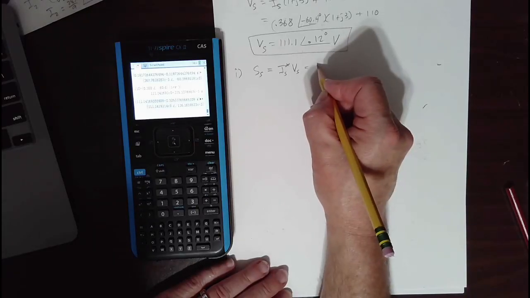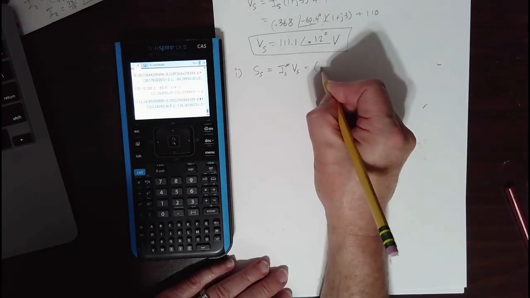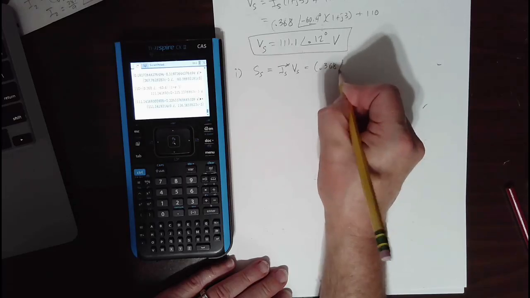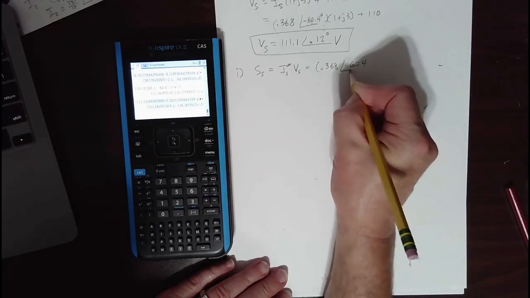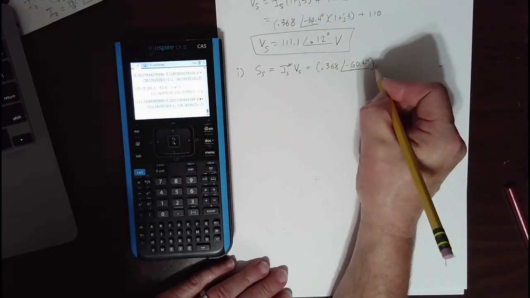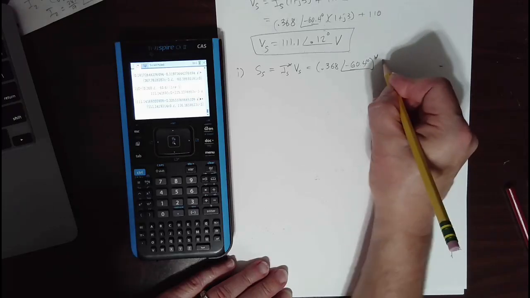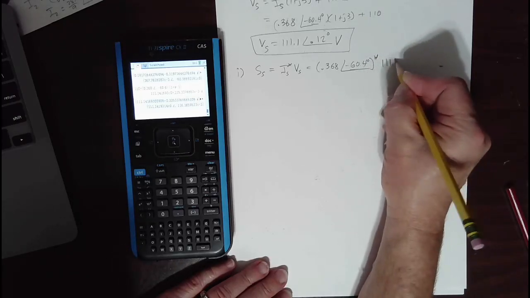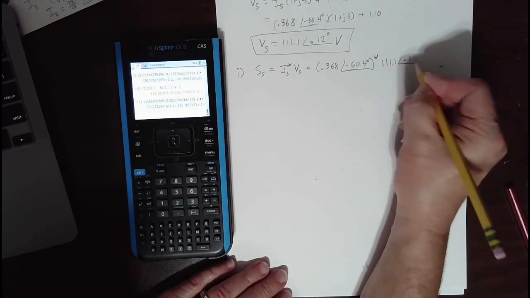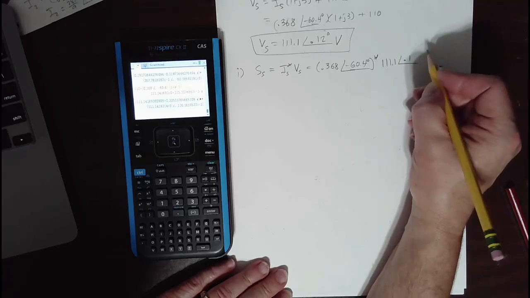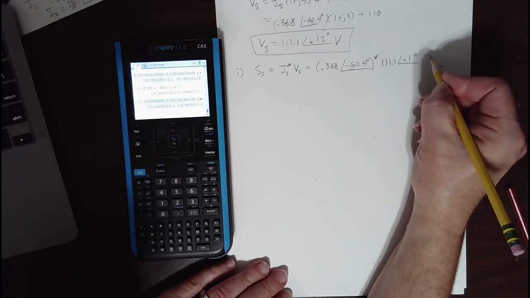So the source current 0.368 angle negative 60.4, conjugate, and the source voltage was right there, 111.1 angle 0.1.